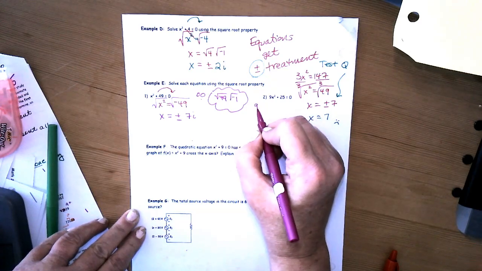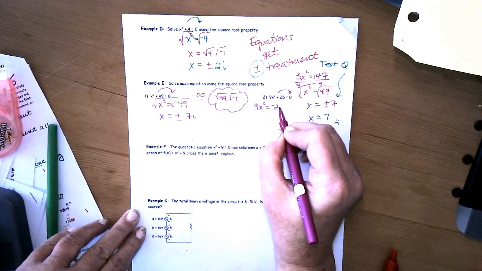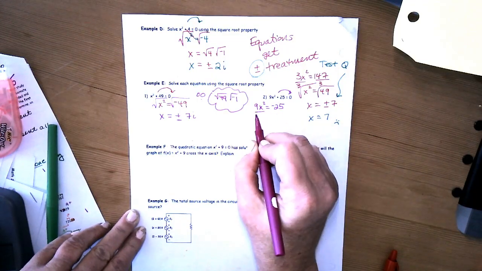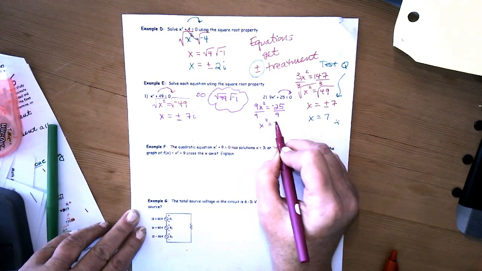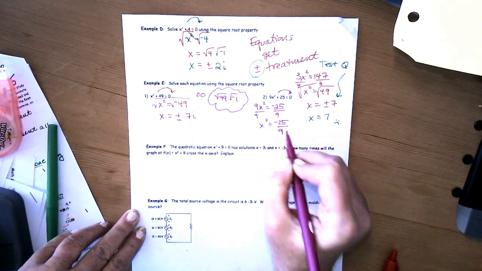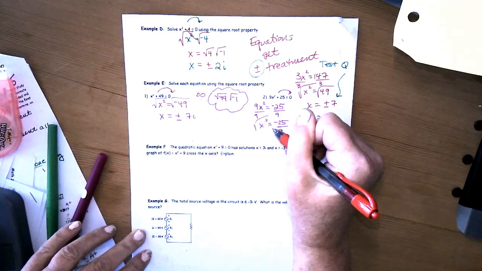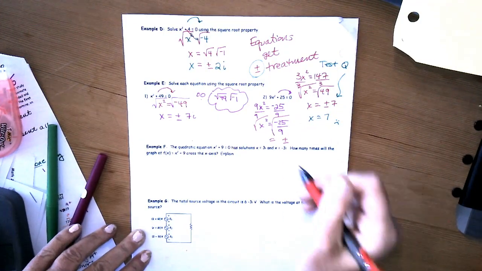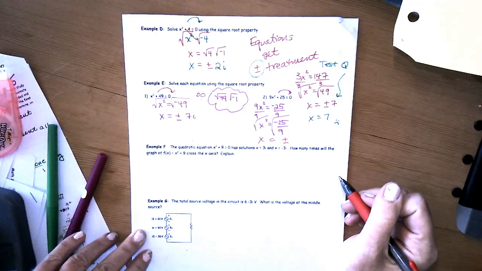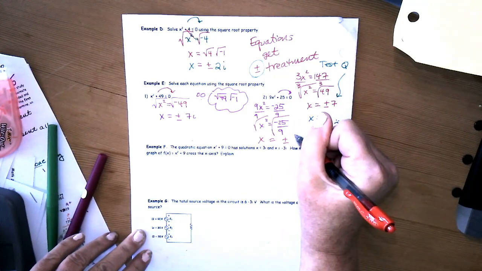Okay, so let me do this one. 9x squared, I kick that over, negative 25. So this is why we had to do a little bit of fraction work, because kids always mess up their fractions. But these are both perfect squares, so it's really not bad. I'm going to take the square root. Maybe right away I'll just get kooky. x equals, and then the square root of 25 is 5.